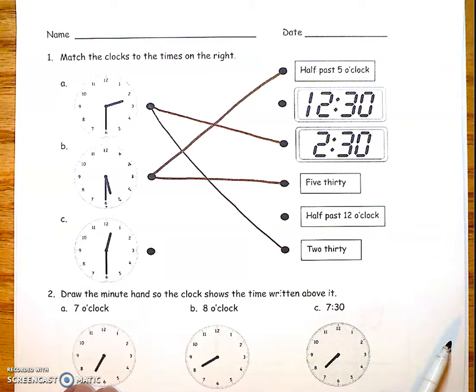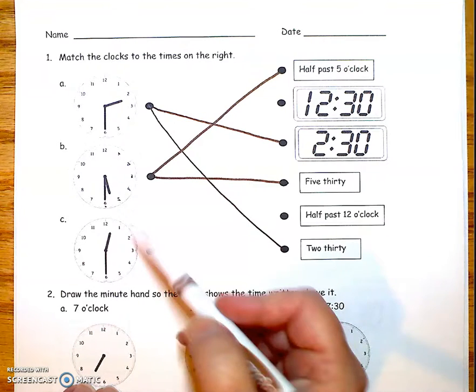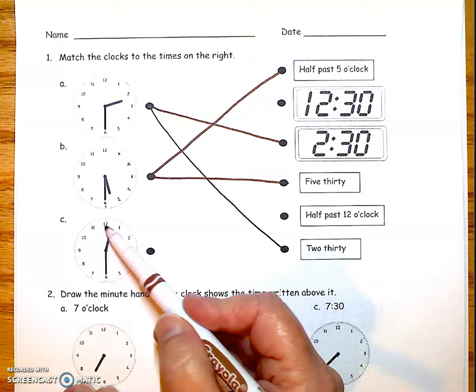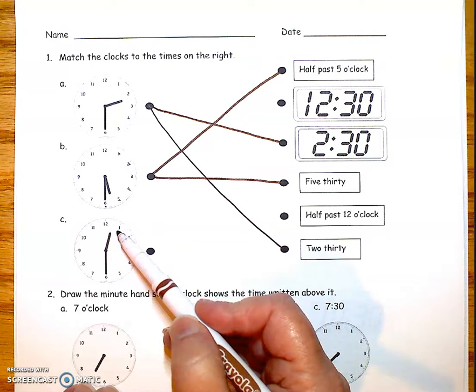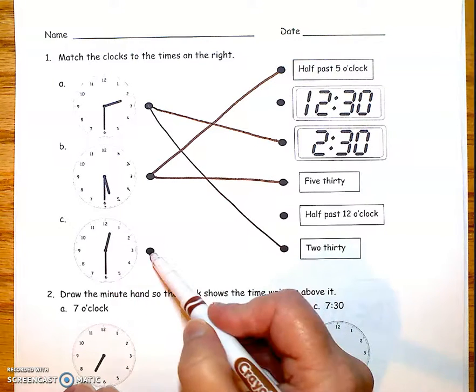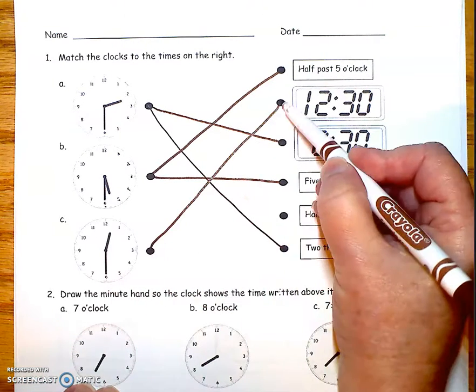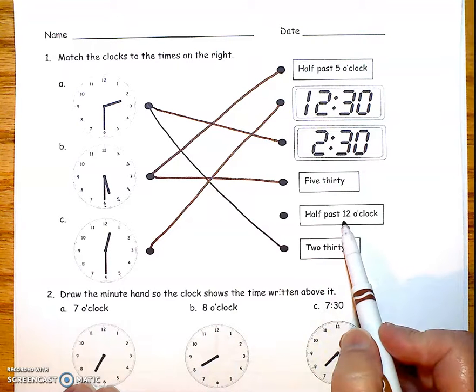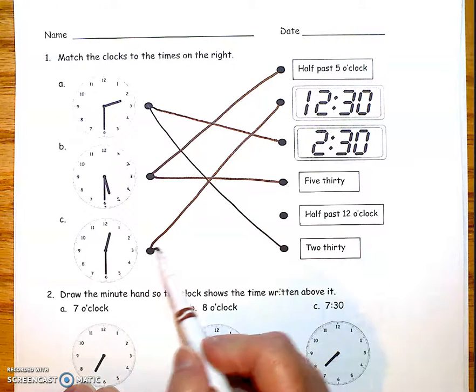Oh my goodness. 12:30. It's in between 12 and 1. This is where we say 30. So we have 12:30 and 12:30.